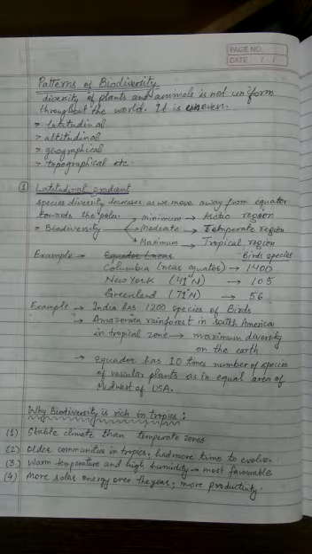Latitudinal diversity, which we just read from the NCERT. Then altitudinal diversity gradient is also there. Then we have the geographical gradient of diversity, and then topography also. So the first one, as per the NCERT, is the latitudinal gradient. Species diversity decreases as we move away from the equator towards the pole.